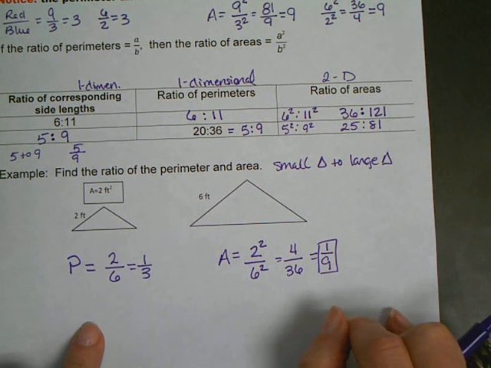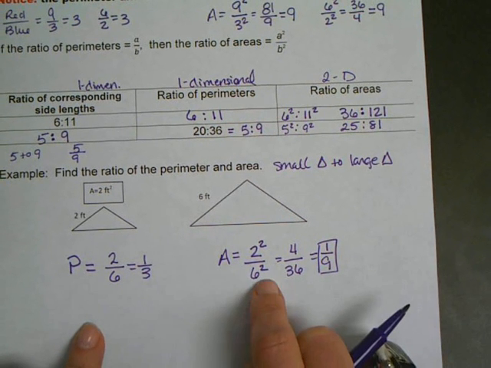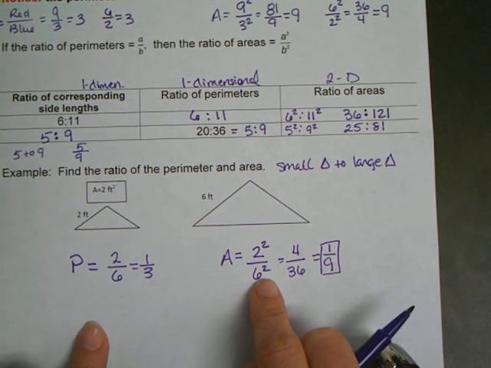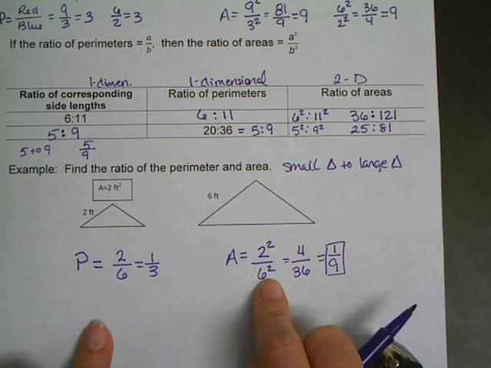When you are comparing area, your dimensions are squared. So we're going to be practicing that on the homework.